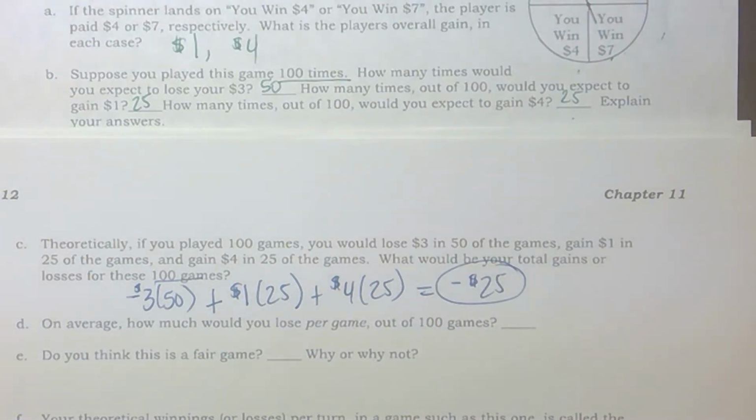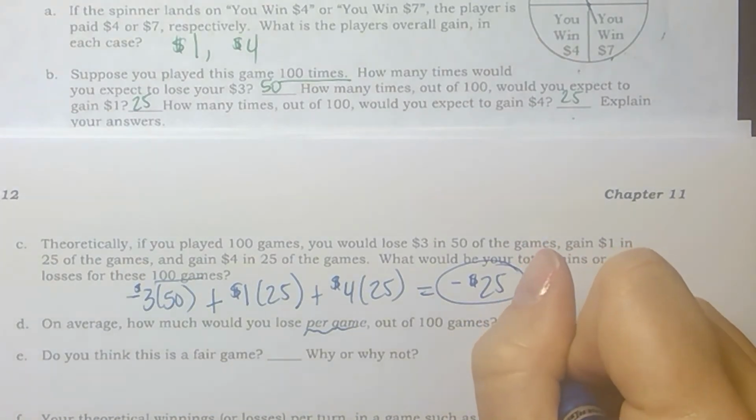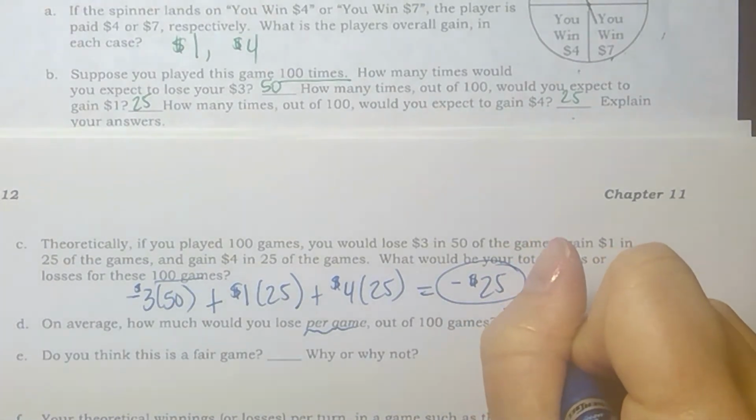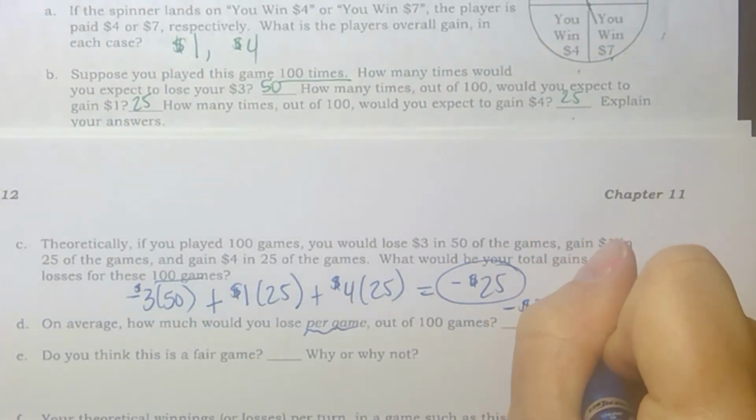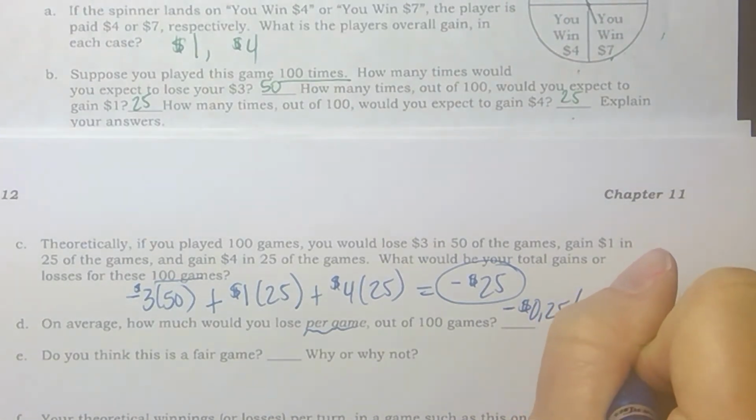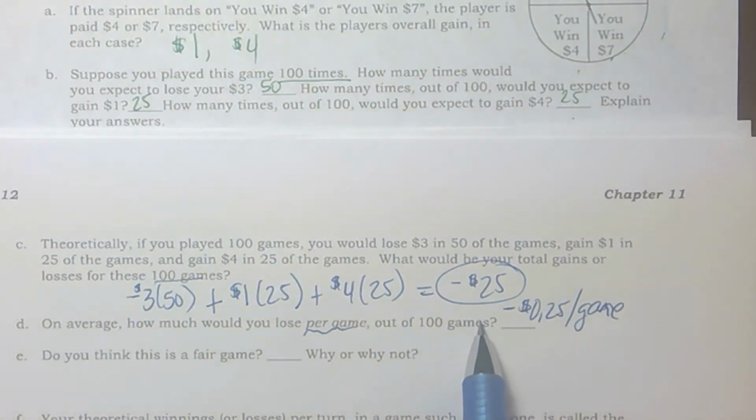Well, if I expect to lose $25 over 100 games, then what is that per game? That would be a loss of 25 cents per game, because $25 out of 100 games comes out to 25 cents a game. Now, here's my question. Am I ever actually losing a quarter?